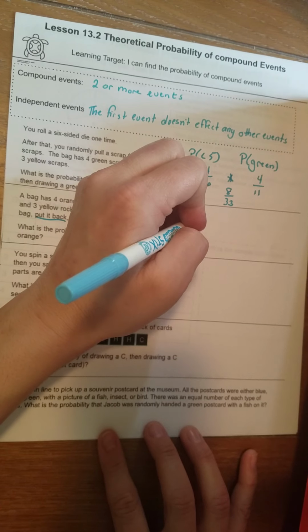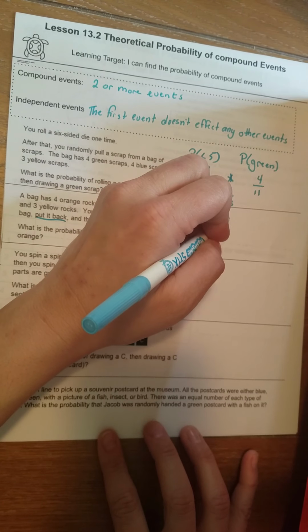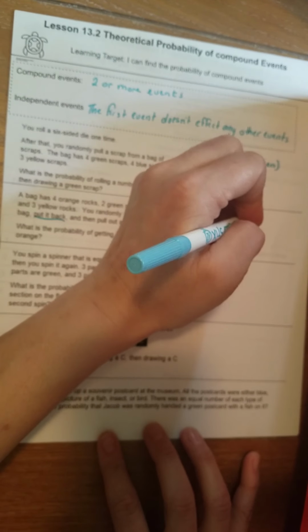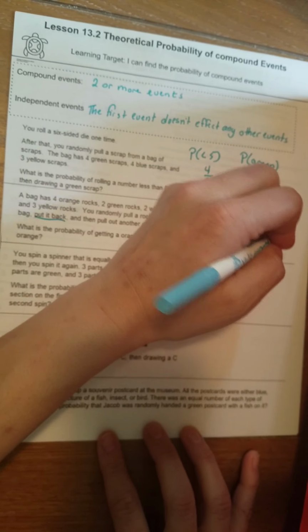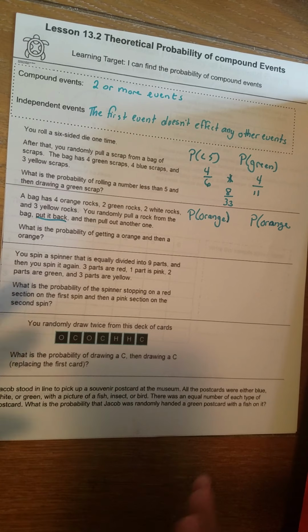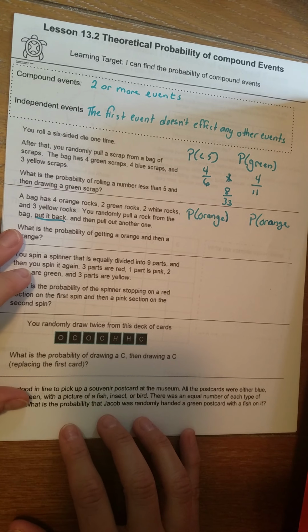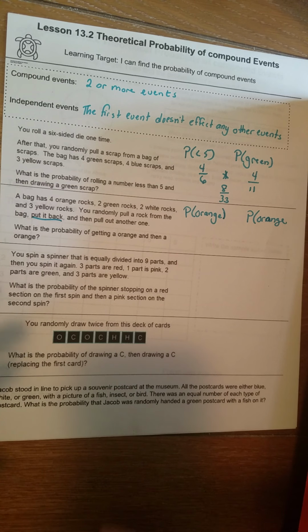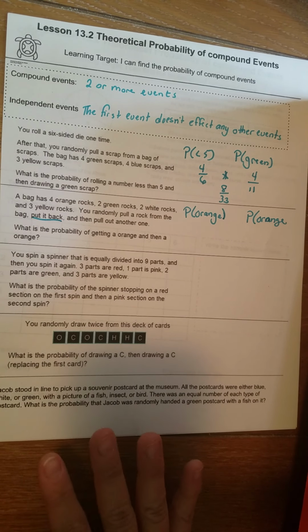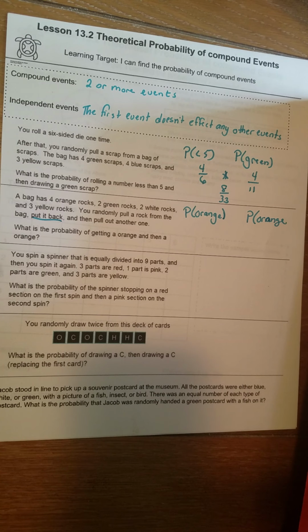So if you think about it, if I put the rock back, then there's still the same amount of rocks, and there are still the same amount of orange rocks in the bag. So nothing has changed if I put it back. If I were to take that rock and throw it or just kind of leave it out of the bag, then that would be a different situation. But since I put them back, it's just the same thing as it was to start.